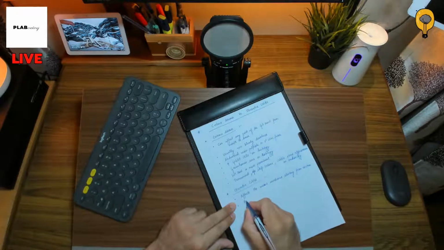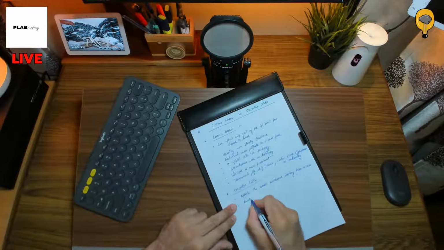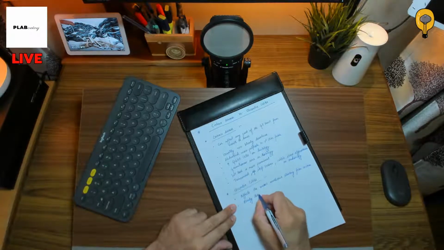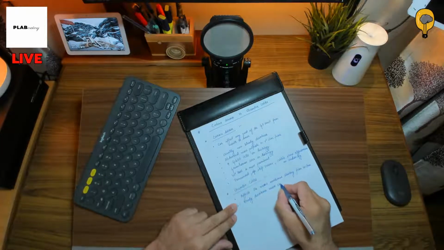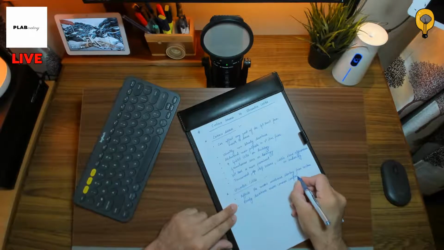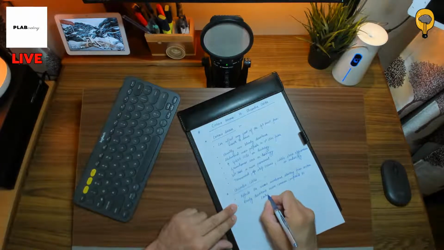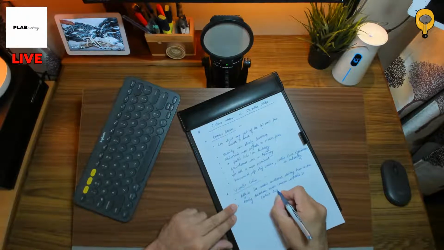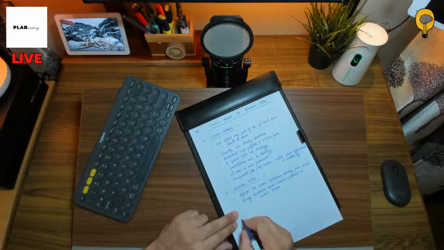Second, bloody diarrhea more common compared to Crohn's disease. Third, abdominal pain in left lower quadrant.